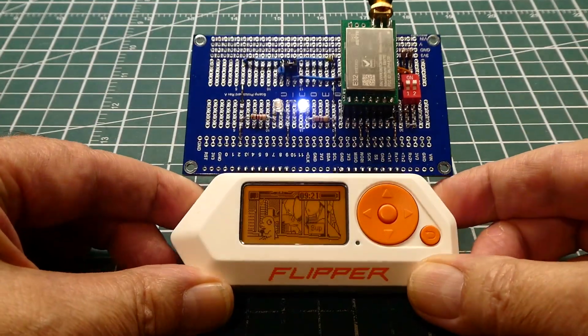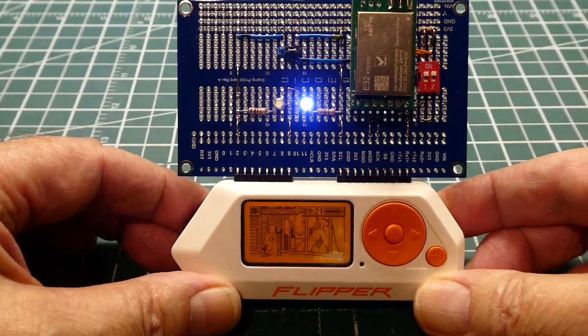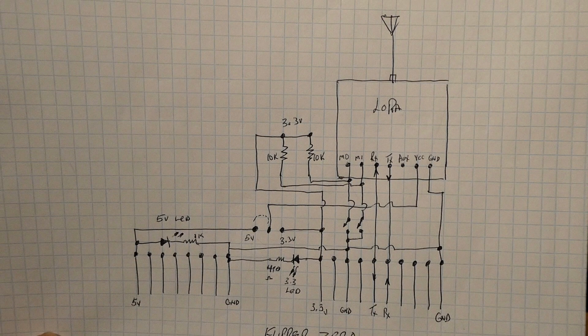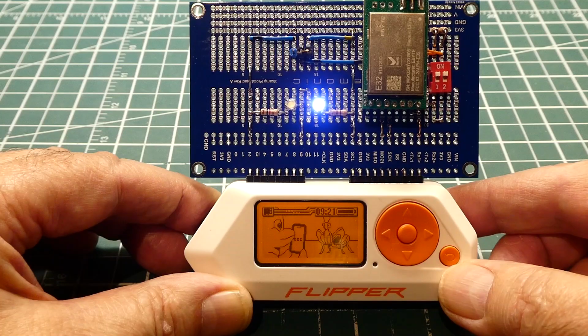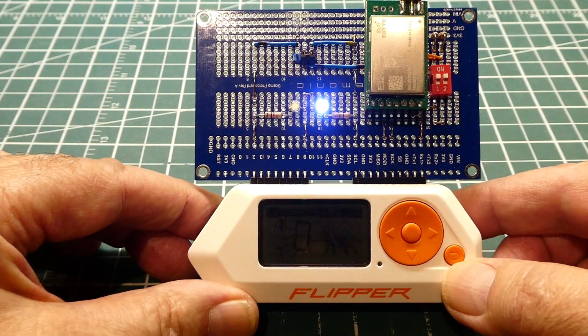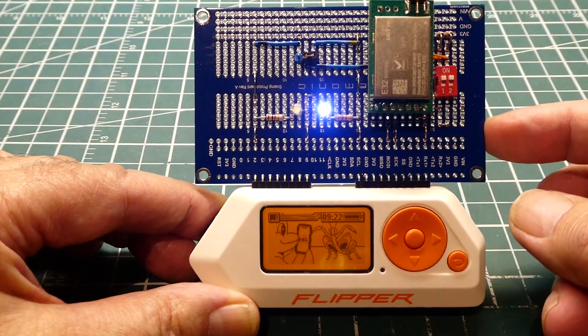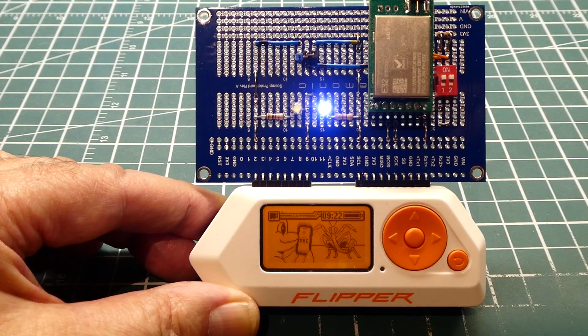Okay, so that was a little tutorial on how you could use the Flipper Zero in a remote control application. And the schematic of my protoboard is pretty simple. You can see all you need is a power supply, either 5 volts or 3.3 volts, and then just a TX and RX of the UART feeding the LoRa radio module. So I hope this video gives you some ideas, if you own a Flipper, how you could build a little protoboard for development applications.